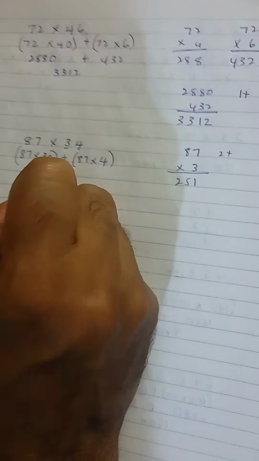Alright? And now we work 7 4s are 28. So we put our 28 here. And we know that this 4 here was really 4 tens. So we add a 0. How do you like that? 2 4s, 8. 7 4s are 28. But this 4 that we were multiplying by was really 4 tens. So we know that. So we add a 0.